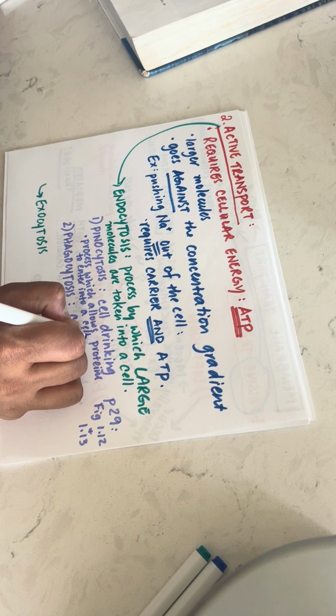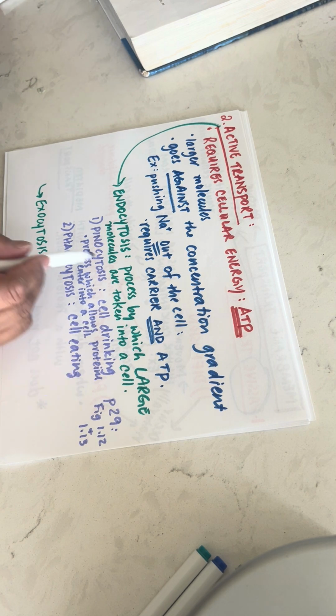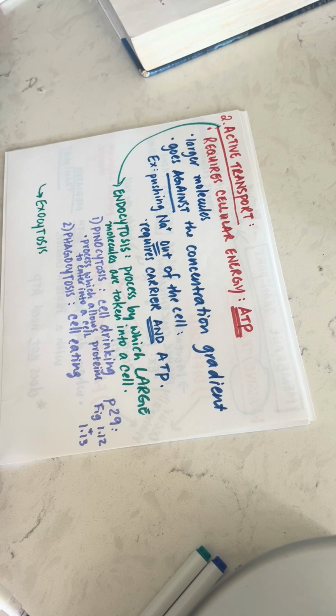This is known as cell drinking because the proteins become dissolved into the fluid around the cell. That whole process you'll see in that figure. If you look at that picture, you'll understand it a little bit better.